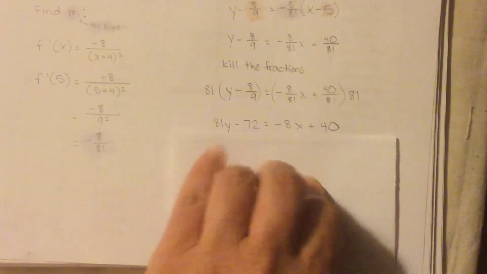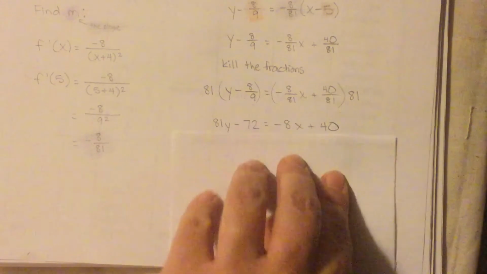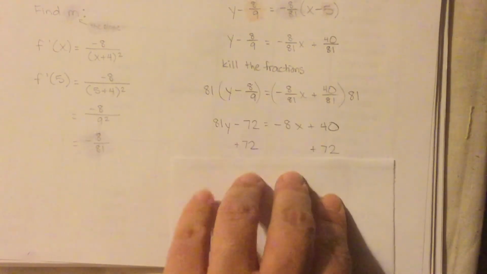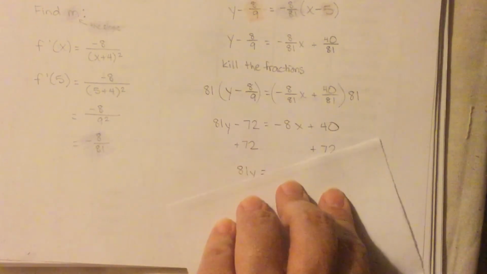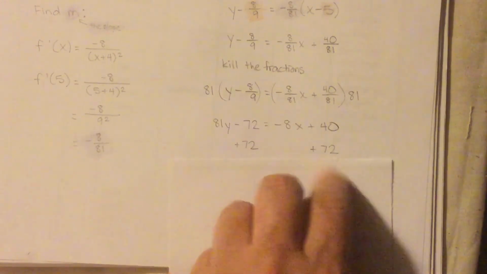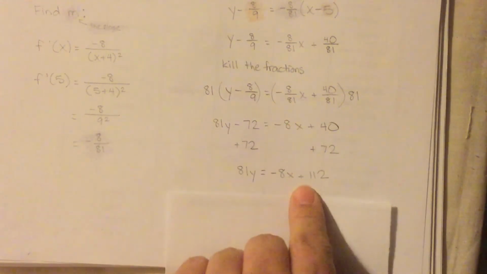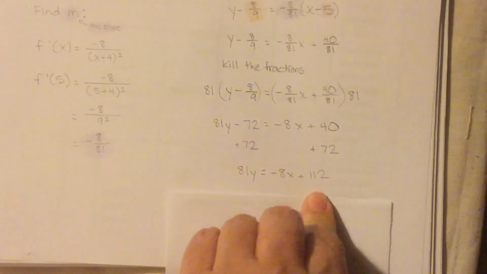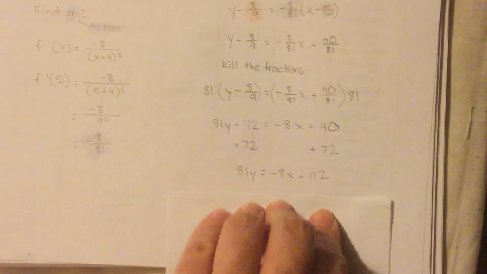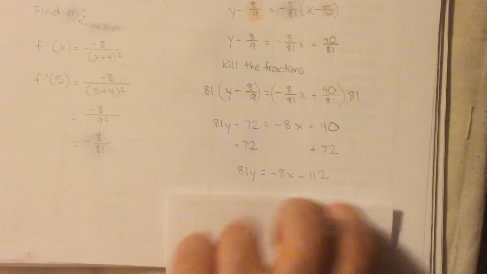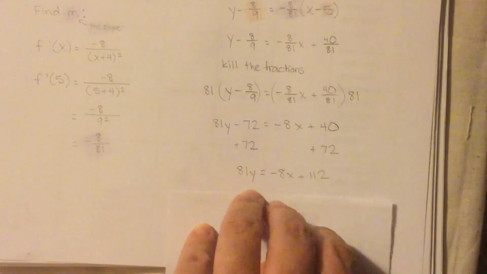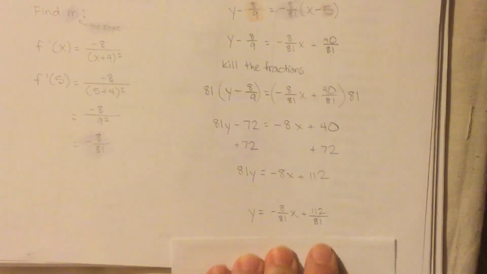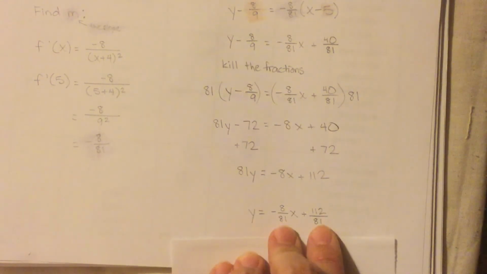Okay, so we have to get y by itself. We're going to add 72 to both sides, and that's going to leave me with 81y on the left, and then negative 8x plus 112 here on the right. Last step is to divide each of these terms by 81 so that we can get y isolated. And so that leaves me with these two fractions.